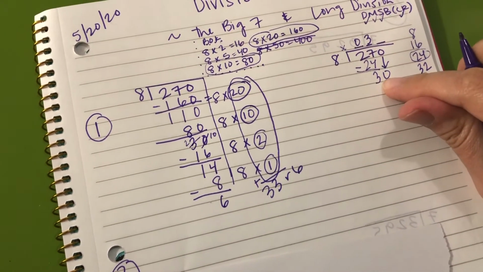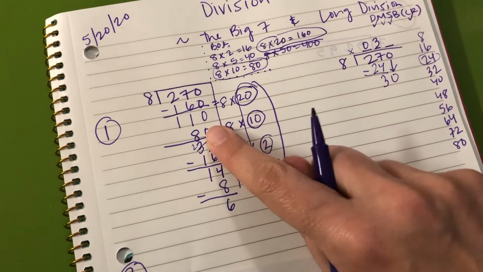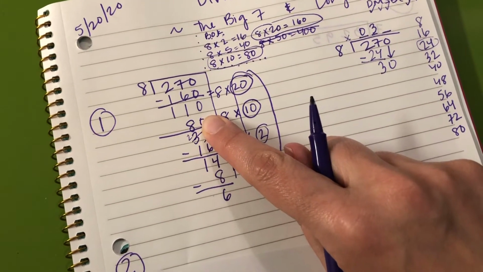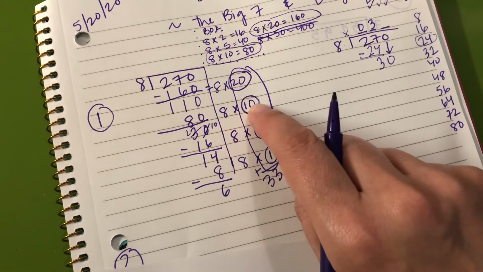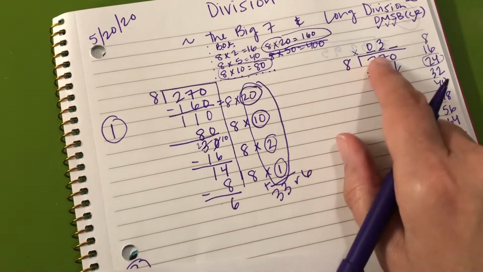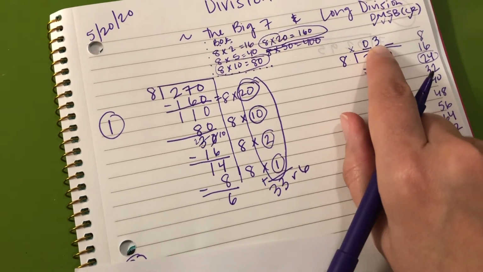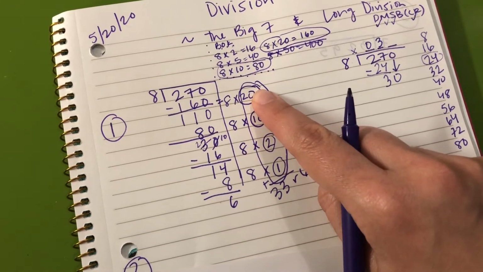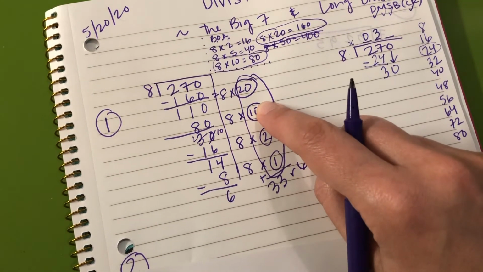Then I have 30. Now, if you take a look at this, we did something similar. We did our 3, that's really a 30 because it's in the tens place. But we just broke that up with a group of 20 and a group of 10 eights.